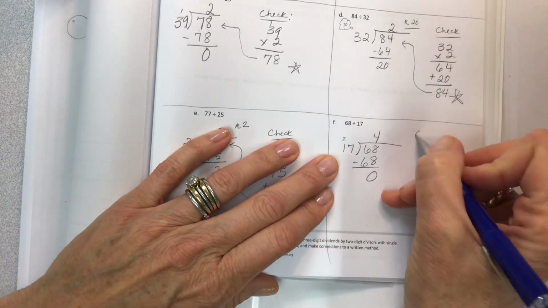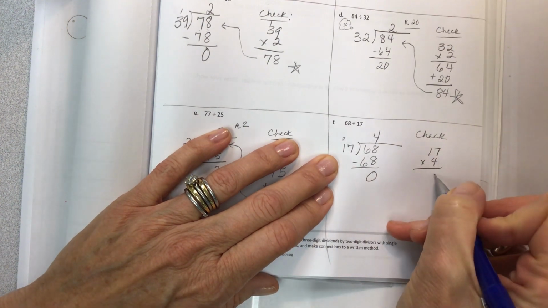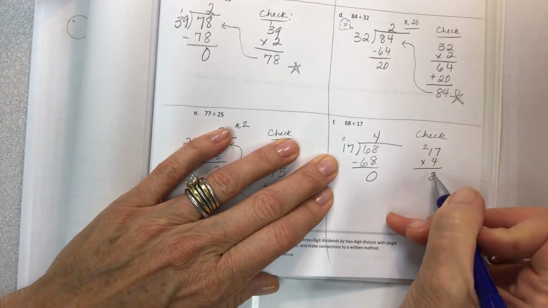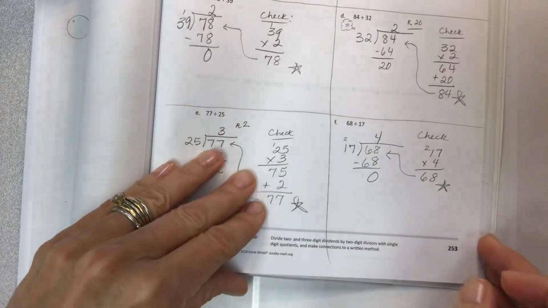The check step is going to be 17 times 4. 7 times 4 is 28. Carry the 2. 4 times 1 is 4 plus 2 is 6. And that matches. Bravo. Okay? So those are the front problems.